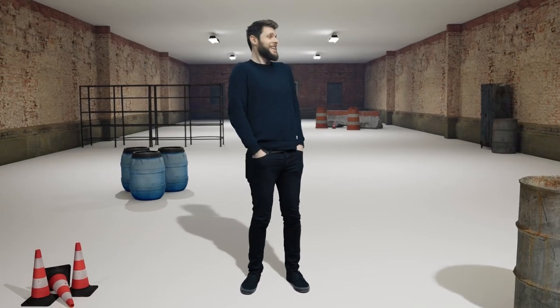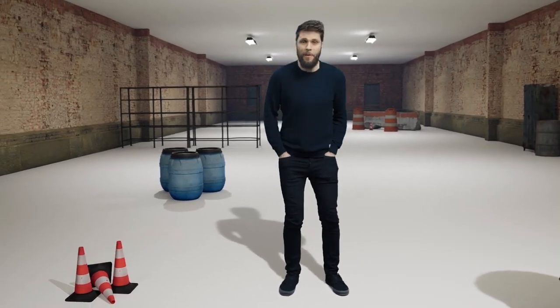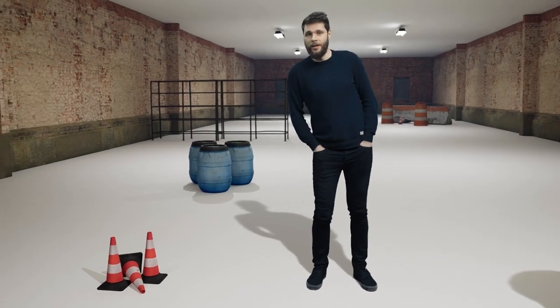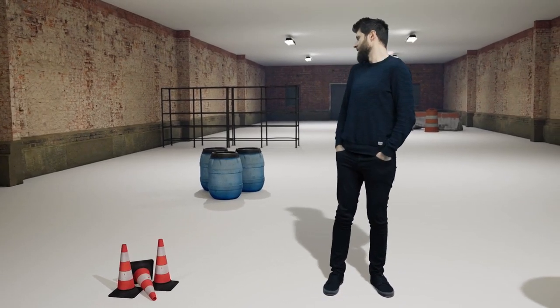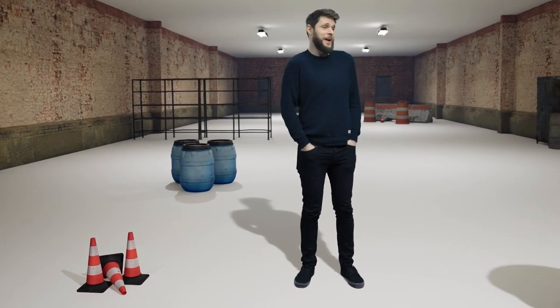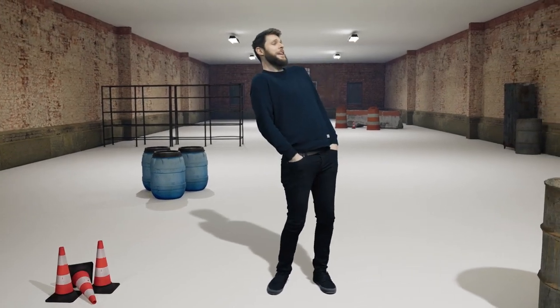Hey, here we are inside Unreal Engine. The camera is panning, we got some movement, although the space is a little bit empty here, isn't it? I should have put more stuff in here. Anyways, it's working.